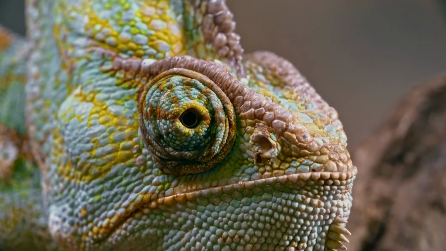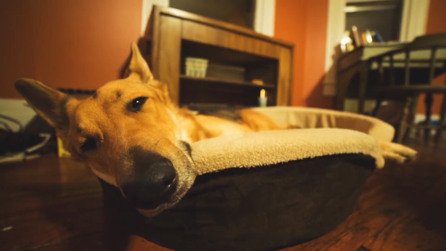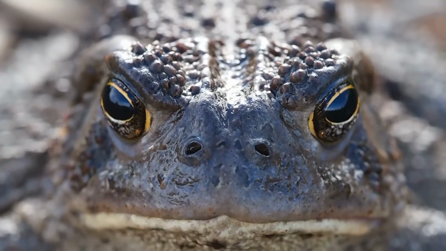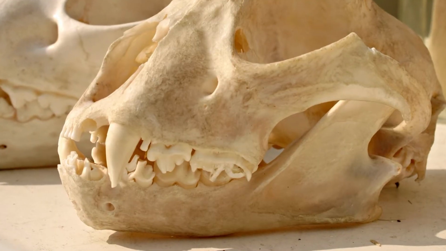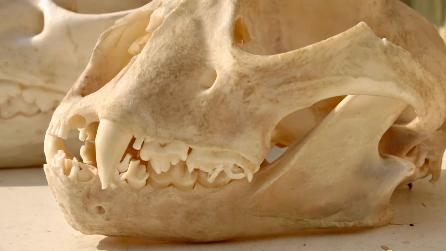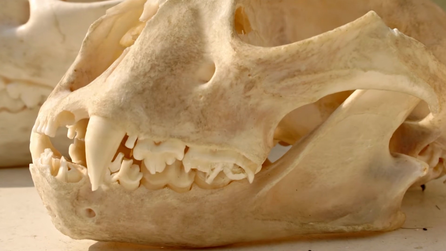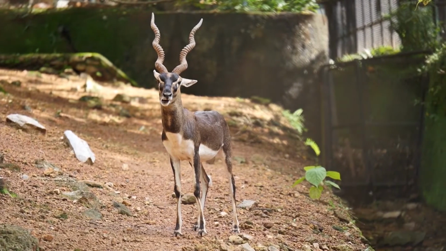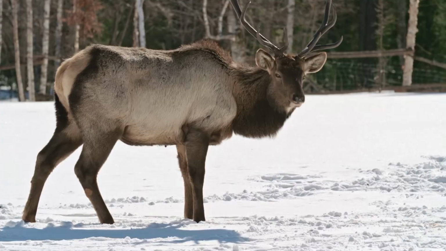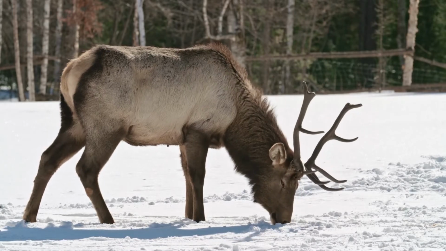The eyes and other organs like ears, nose, tongue, and brain are housed in the skull. The teeth that animals use for feeding and biting are also housed in the skull. In some animals, the skull has horns or antlers used for defense or fighting.